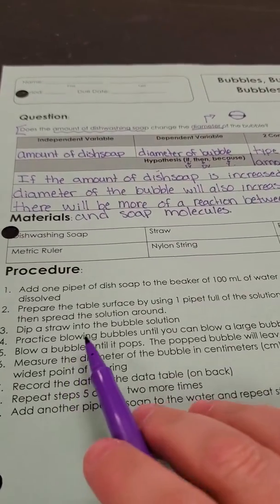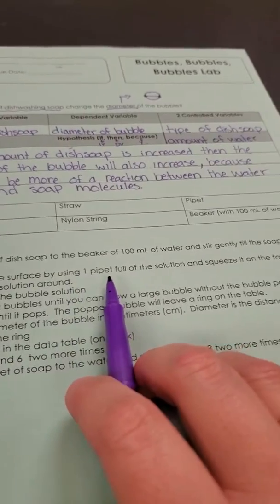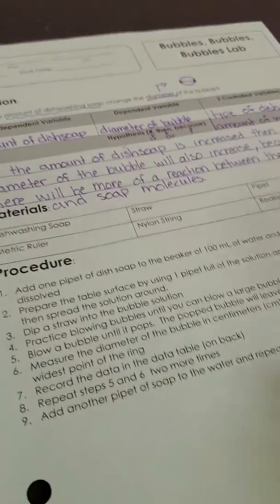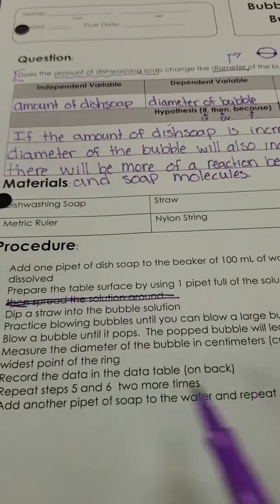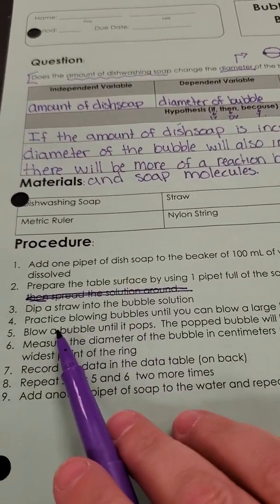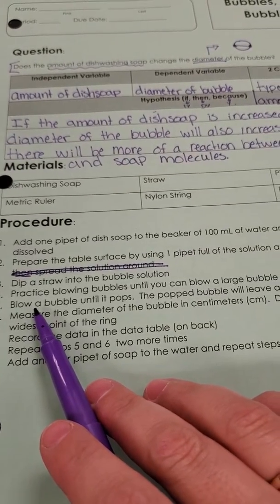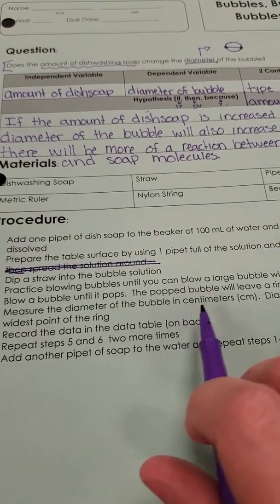All right, prepare the table surface by using 1 pipette full of the solution. Squeeze it onto the table. We're not going to spread it around though, so we're not going to do that part. And then we will dip the straw into the bubble solution. Probably won't practice. Blow a bubble until it pops. And then we will measure the diameter in centimeters.